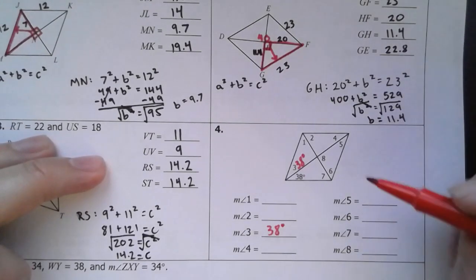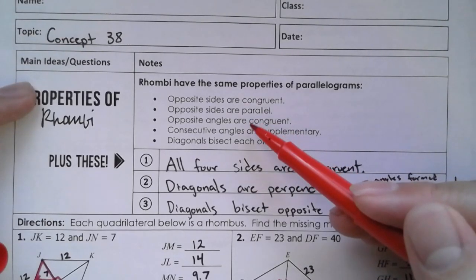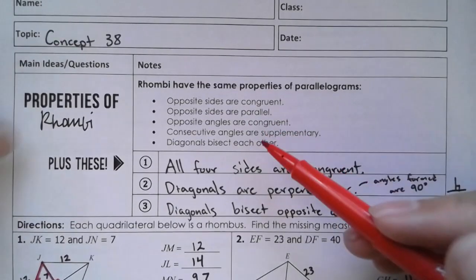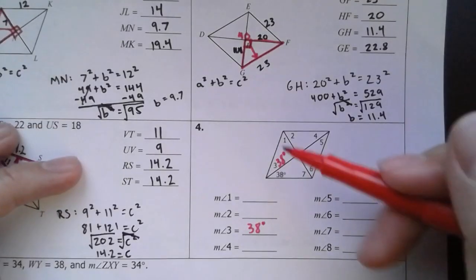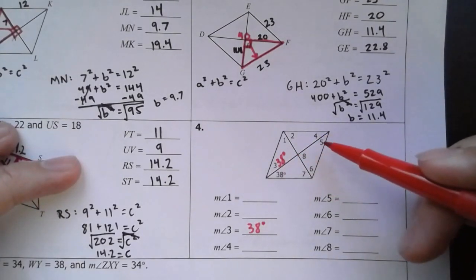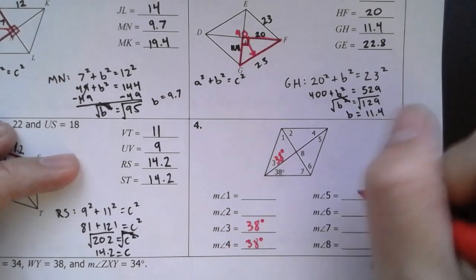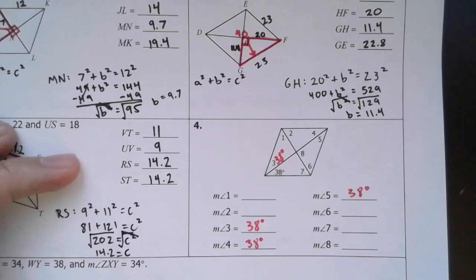And then we have that property as well, that opposite angles are congruent. So if these two are 38, then the opposite angles 4 and 5 also need to be 38. So I have 38 here and 38 there.